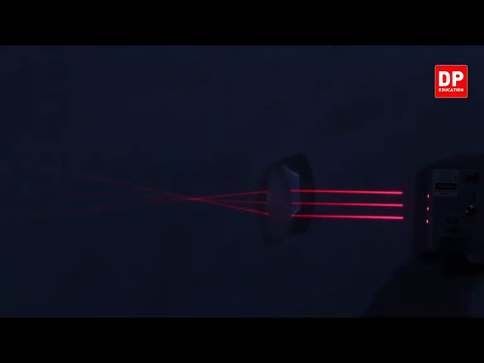So here, because the rays all go towards each other, we call it a converging beam. So a parallel beam becomes a converging beam and they converge onto one point, that is the focal point. And the distance between the lens and this focal point will be the focal length.